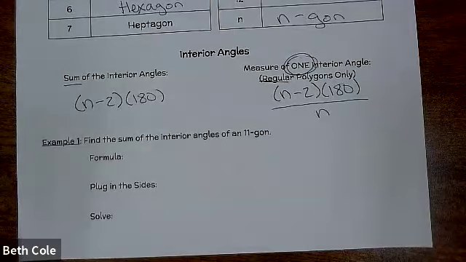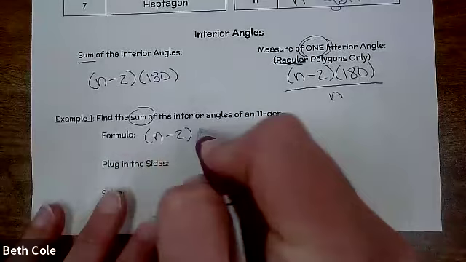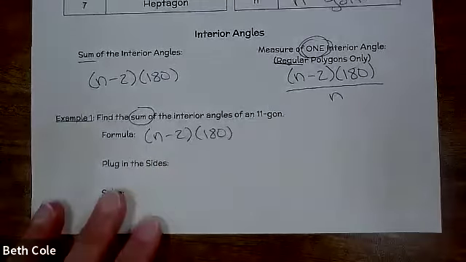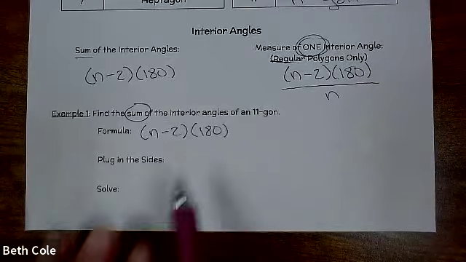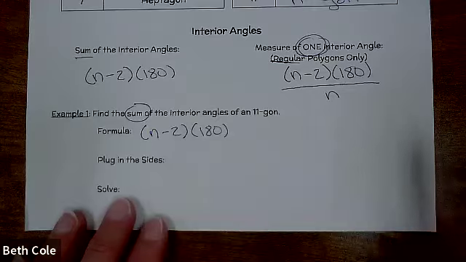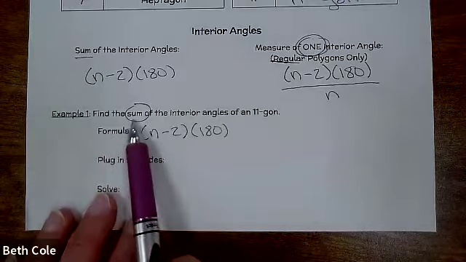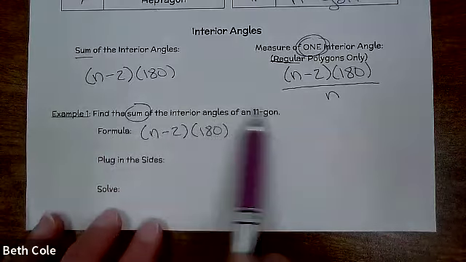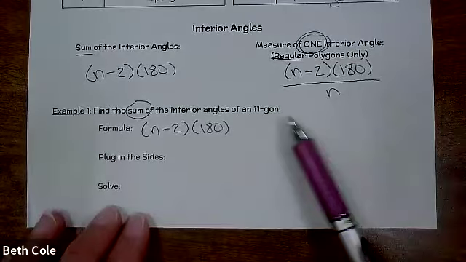All right, so let's try a couple of them. Basically, you're going to use the formula and put it in the calculator. So this says find the sum. We're going to do n minus 2 times 180, and then you're going to plug in n. All you have to do is read. I don't want to read to you. That teaches you to not read. All right, what is the number of sides? Just read this. 11.